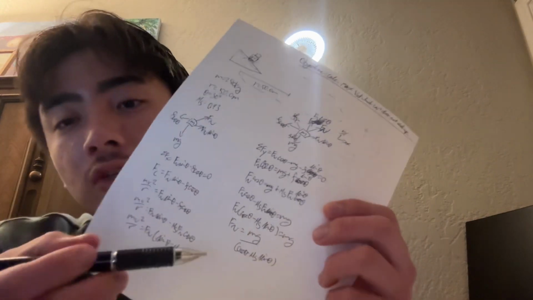Let me just make sure I got that right. Yeah, okay. So now we take our normal force from our last equation, plug it in, so you get mv squared over r equals mg over cosine theta minus mu s sine theta times sine theta minus mu s cosine theta.